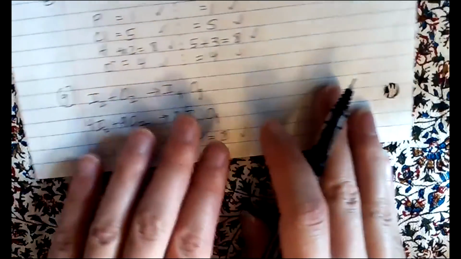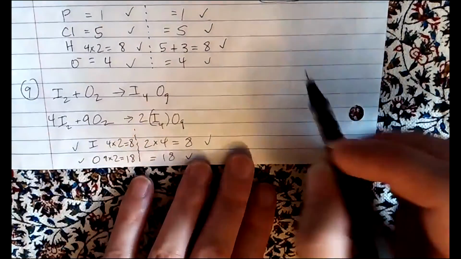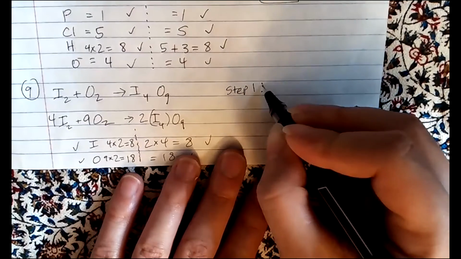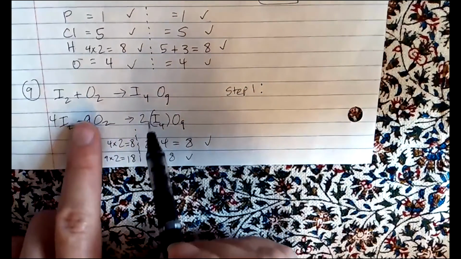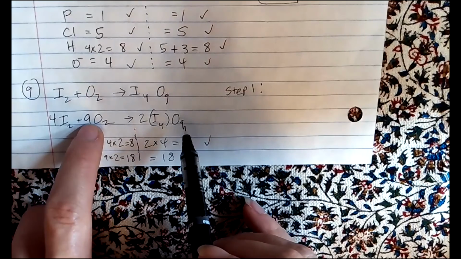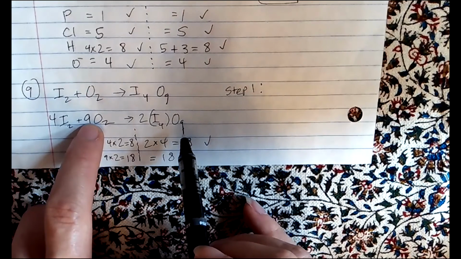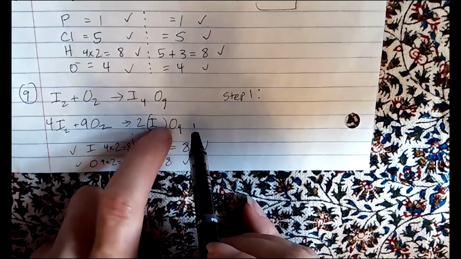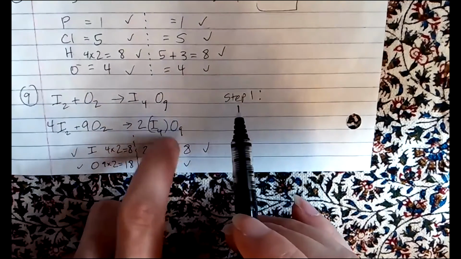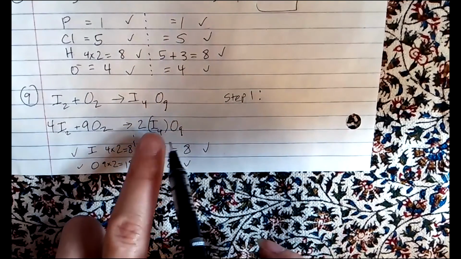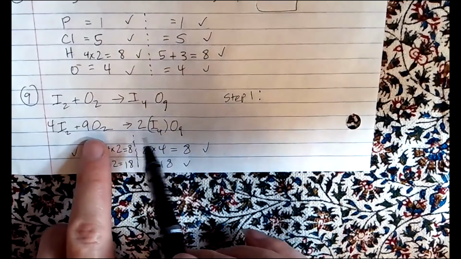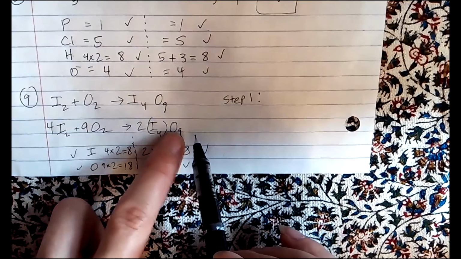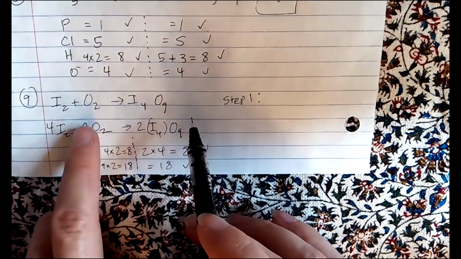Okay, and that's a good equation to practice. Step 1, if you have a situation where you don't have a lone product out here, if it's just one combined substance, you can multiply the subscript here by the subscript here.